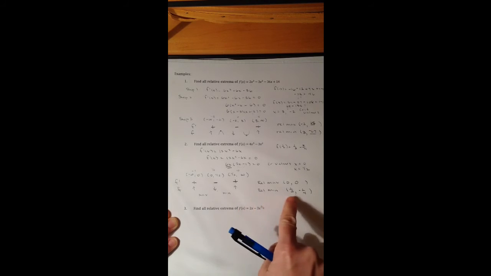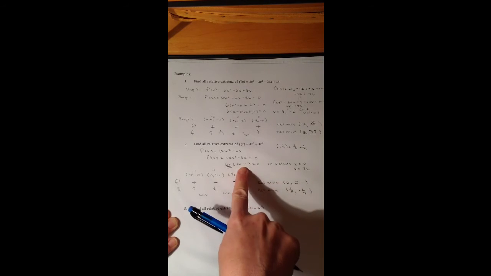If you plug these values back into your derivative, you're going to get 0. That's what they are. They're critical values. They make your derivative 0. So always get these y values from plugging them back into your function.